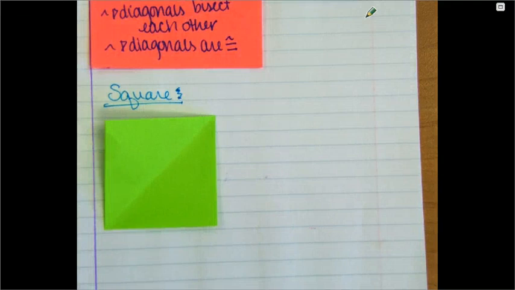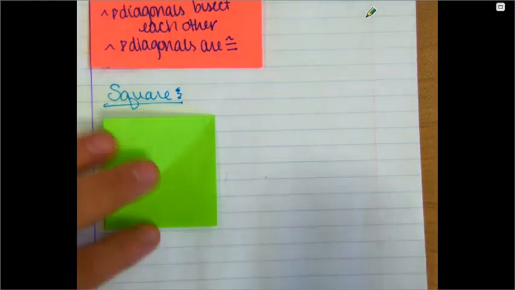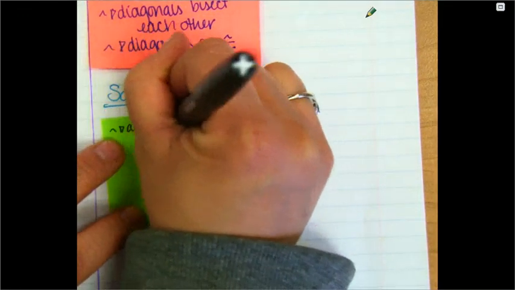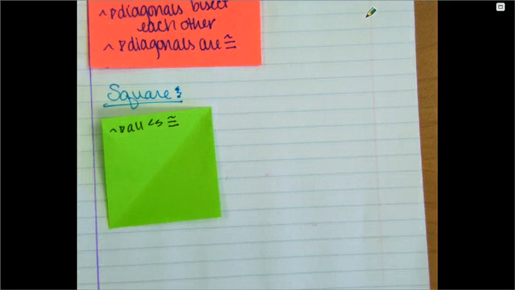All right, let's talk about angles first. What do you know about your angles in a square? They're all the same. What's the word for same? Congruent. All angles are congruent. Good. What else? If they're congruent, why are they all congruent? Because they're all 90 degrees.